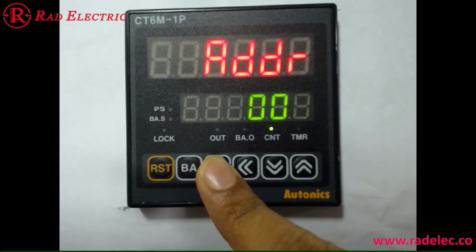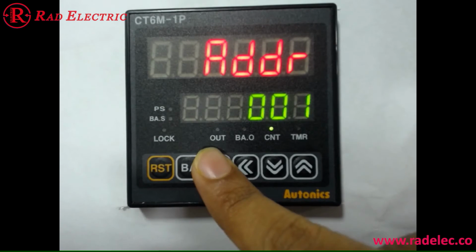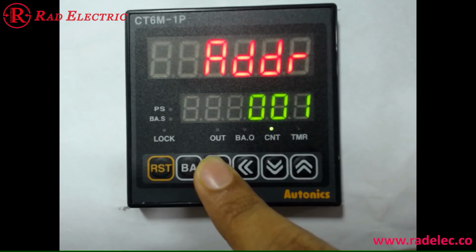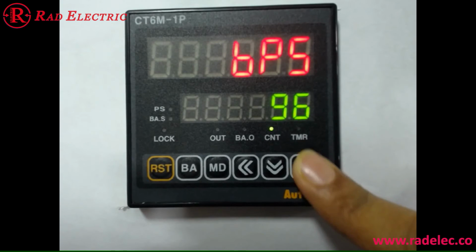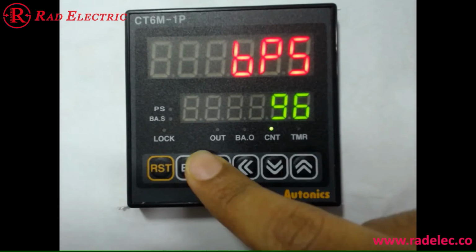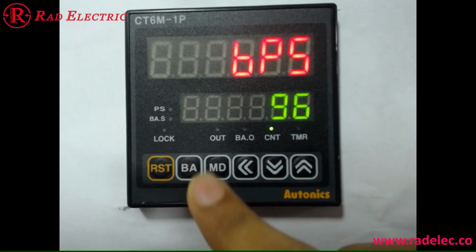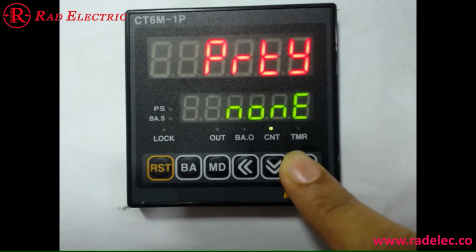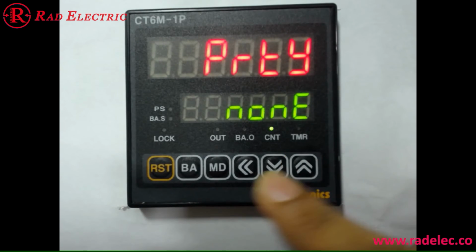In group 2 all the communication parameters are there. Now first option is address. You can set the address value by up down arrow keys. Then comes the BPS. This is the baud rate. You can set the baud rate as per the controller's requirement. Then comes the parity. It is null, even, odd.